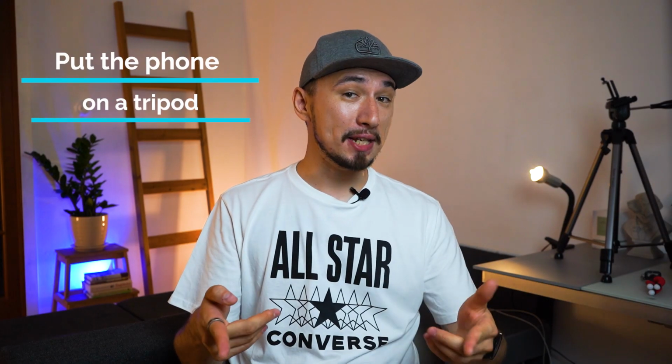Tip number 8, put the phone on a tripod. You may have heard such advice a lot. You don't need a tripod, just put your phone on a stack of books, or you can just buy a mini tripod like this for 10 bucks or so. Don't do that. You will save a lot of time and effort if you buy a decent yet affordable tripod like this, for example, but not this nonsense.